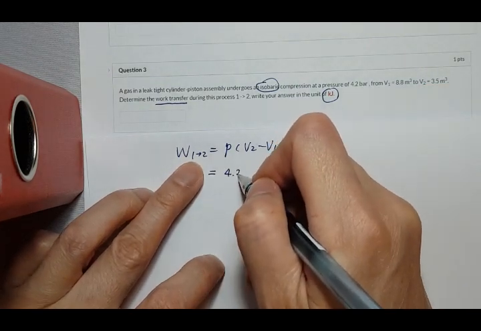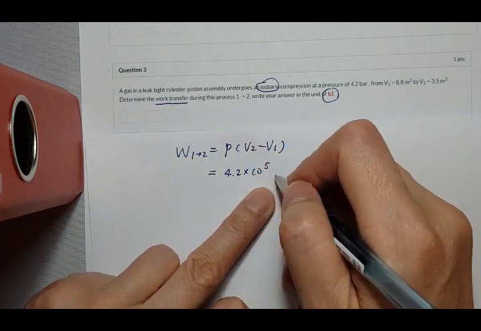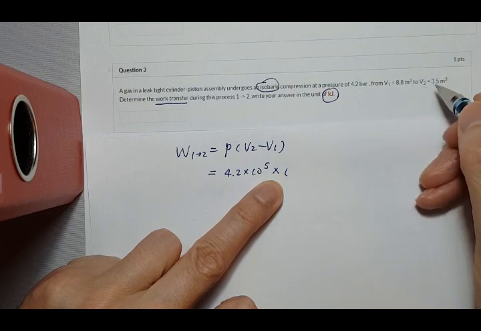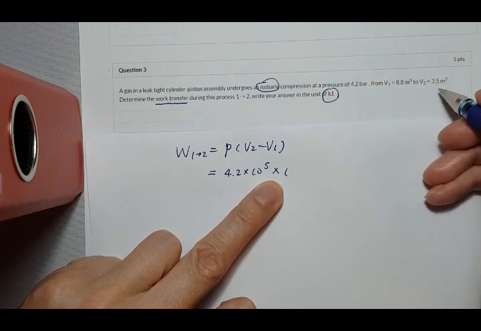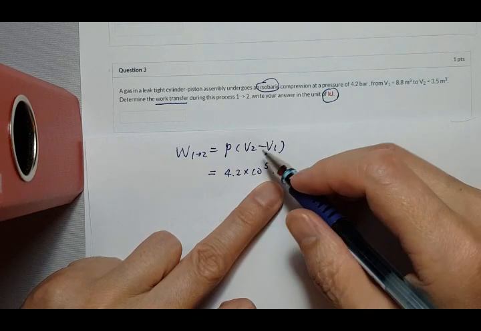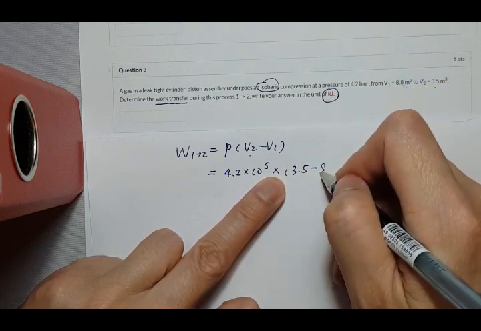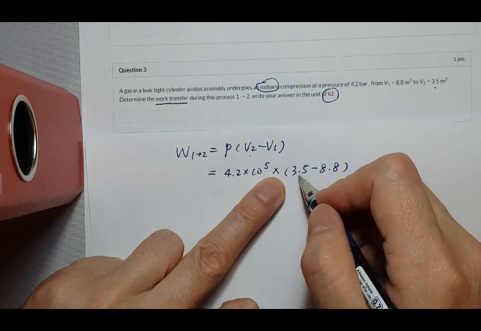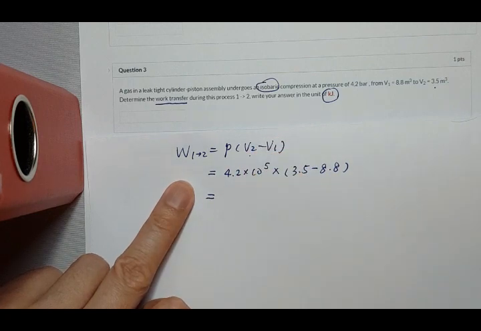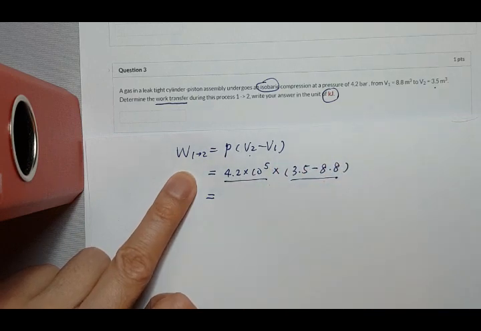Because bar is not an SI base unit, we multiply by 10 to the power 5 so that we can convert to Pascal, which is the SI base unit. So for the change in U, be careful, as I said: use U2 subtract U1, you can't do it the other way around. Just find them carefully, U2 is here, U1 is there, 3.5 subtract 8.8. Because this is a small number, the final answer would be a negative value, as you can see.